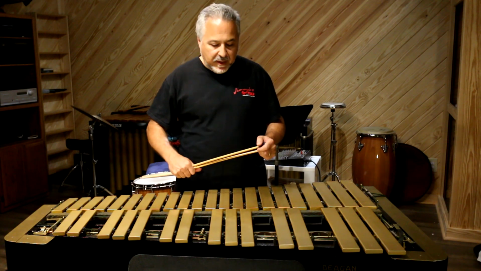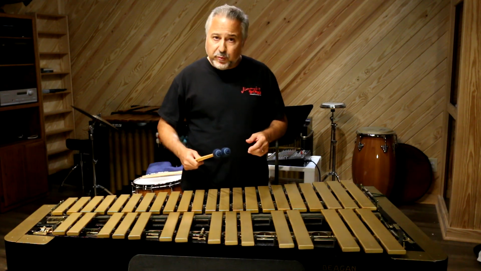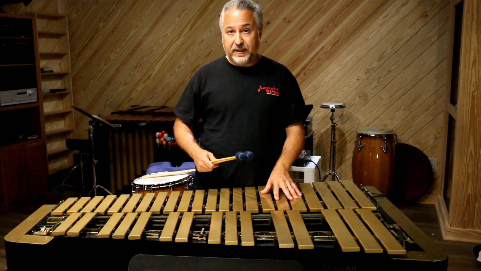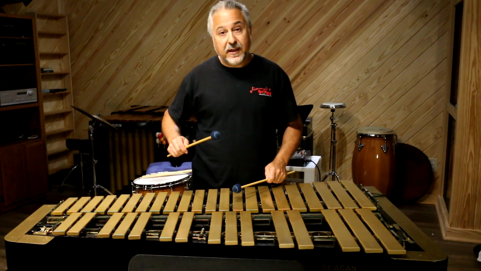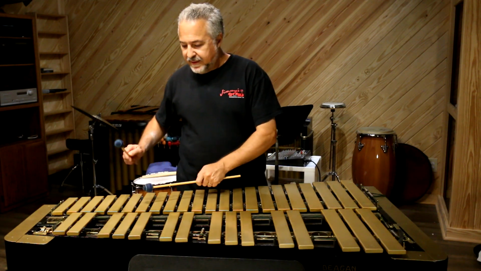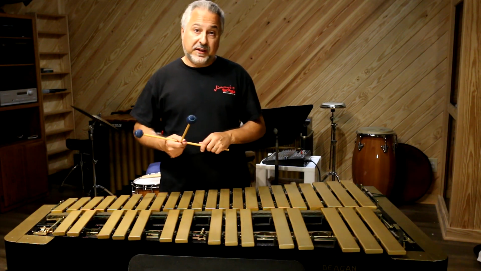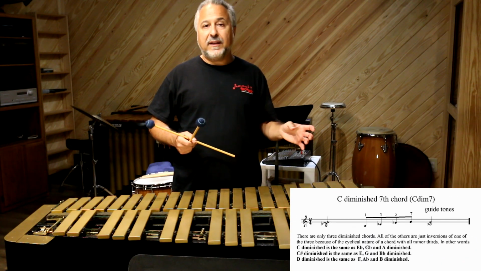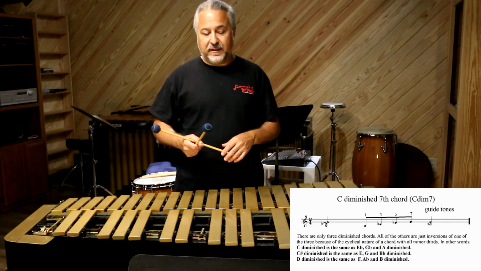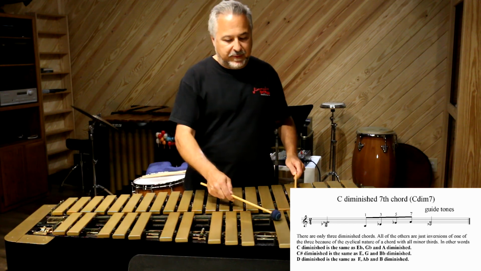So the next one after major that I teach, major 7, now remember it's this, C, E, G, B. I'll teach diminished, and that's all minor thirds. And there's only 3 of those because they cycle. So if you have all minor thirds, here's what happens.